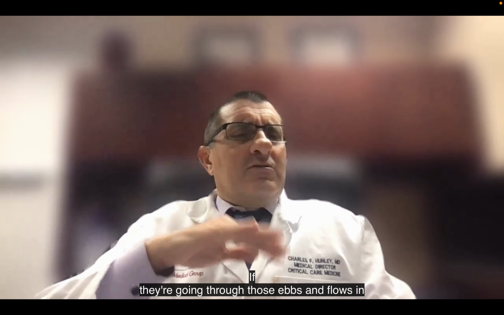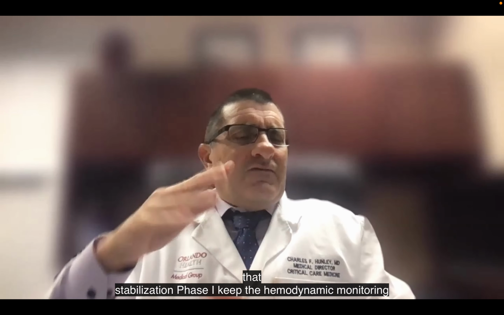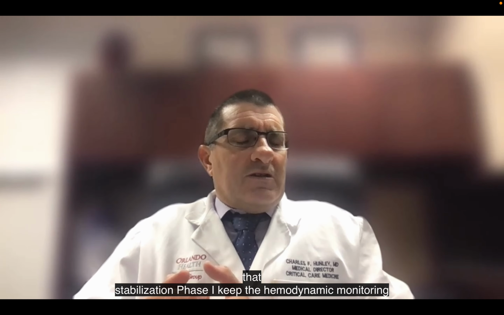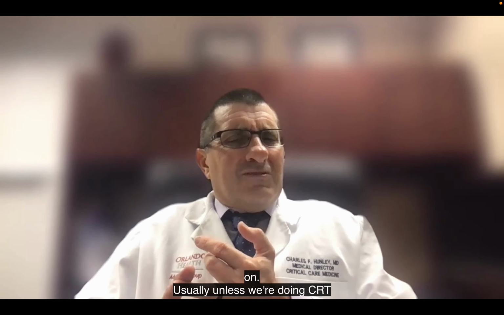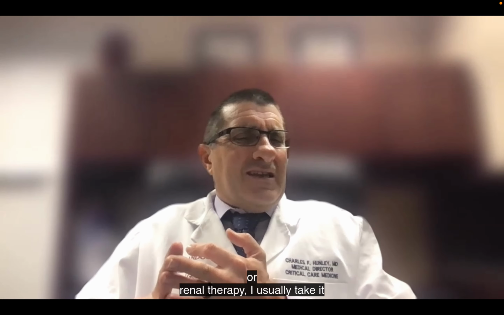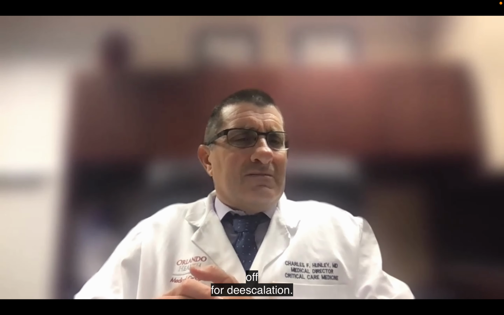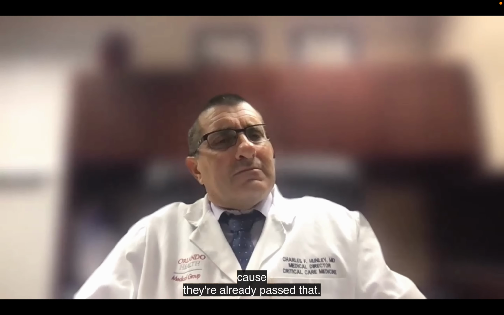So if they're going through those ebbs and flows in that stabilization phase, I keep the hemodynamic monitoring on. Usually, unless we're doing CRRT or renal therapy, I take it off for de-escalation because they're already past that.